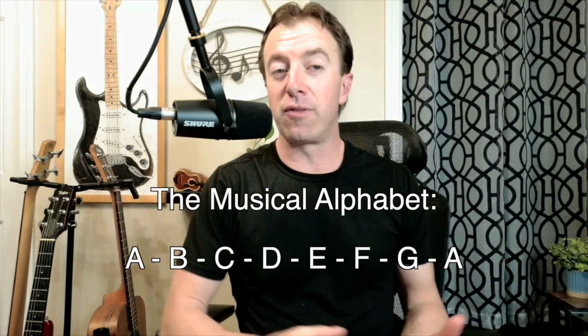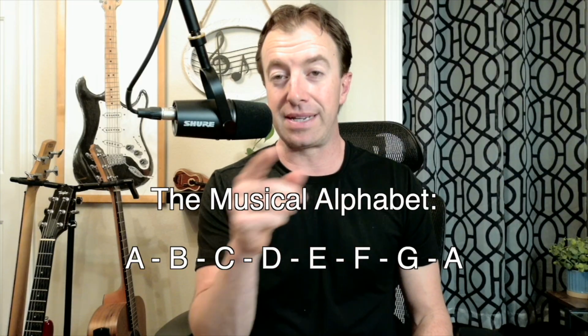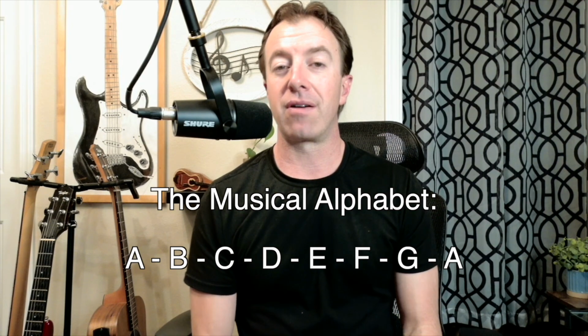Now the musical alphabet keeps going around and around: A, B, C, D, E, F, G, A, B, C, D, E, F, G, because the notes just keep going up and up and up through octaves, going higher and higher or lower and lower. If you think back to our last lesson, I mentioned that the strings on your guitar have those letter names: E, A, D, G, B, E. Eddie ate dynamite, goodbye Eddie. Those letters come from this musical alphabet. Each of those notes is named for a note in the alphabet.